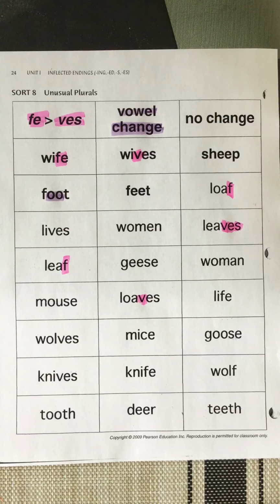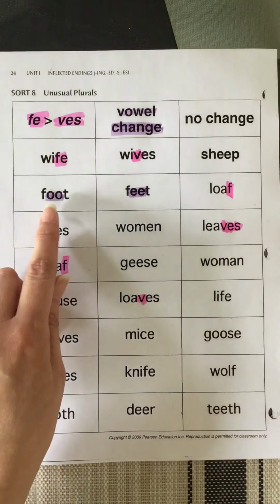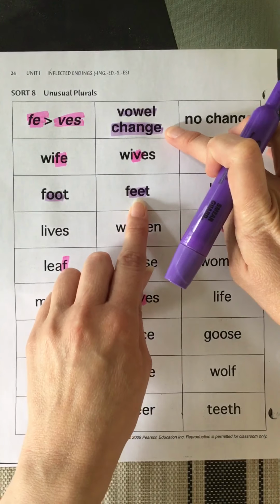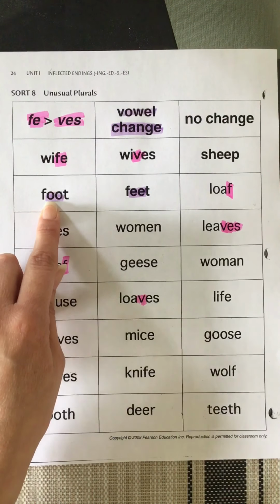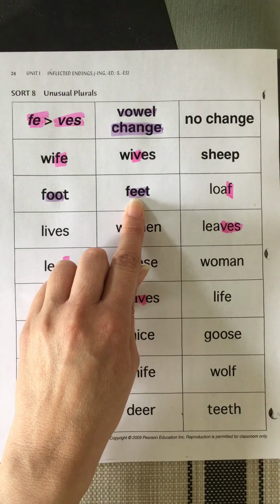Can you find the word feet and tell me, or think about what happens to the vowels? Here it is, and you're right. The OO changed, so we have a vowel change to EE. And so sometimes when we have a singular word like foot and we want to make it plural, you'll notice that there is a vowel change.